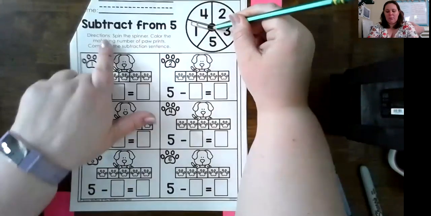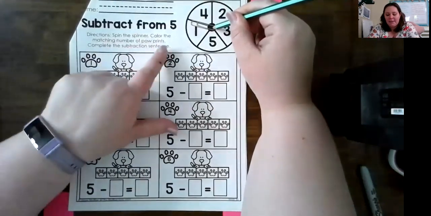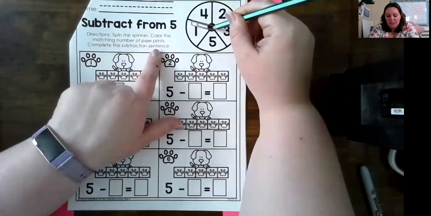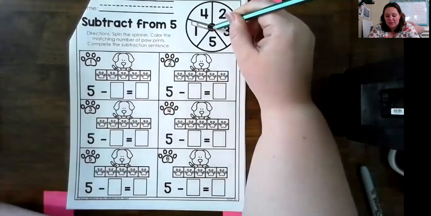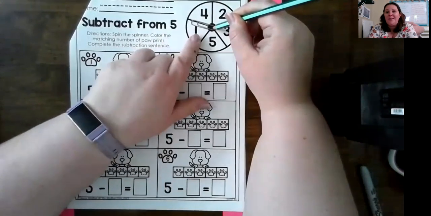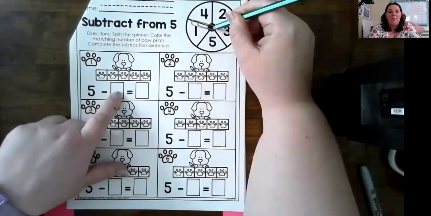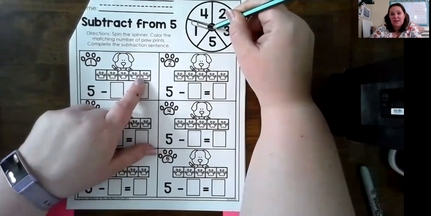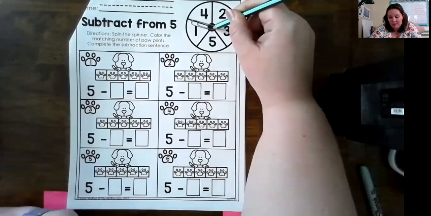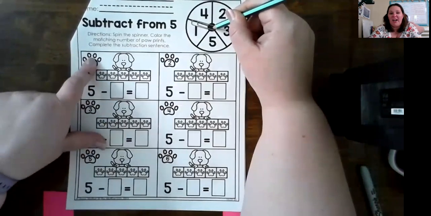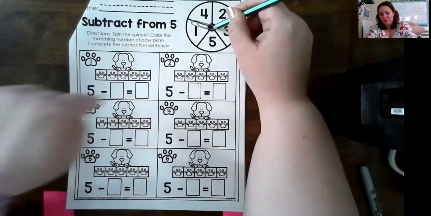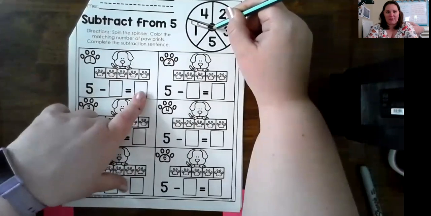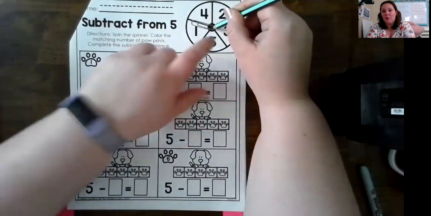Okay, so we're gonna spin the spinner and color the matching number of paw prints to complete the subtraction sentence. So the number that we spin is gonna be how many we are taking away. We're gonna color them this time instead of putting an X on them, okay? And the number in the paw here is just the problem number, 1, 2, 3. So that's not going to affect our equation here, the spinning wheel.